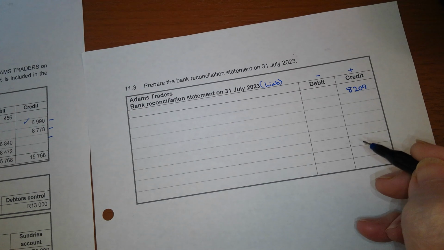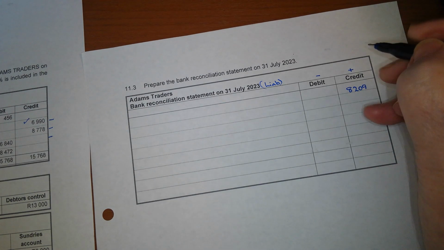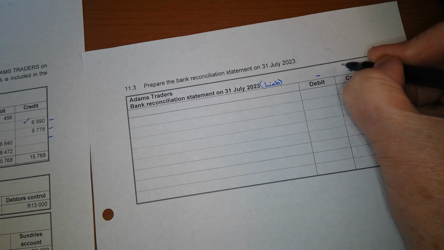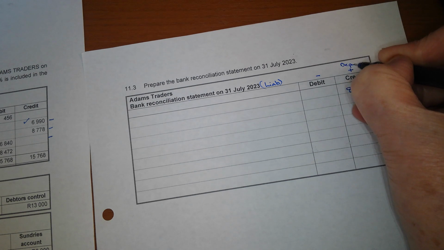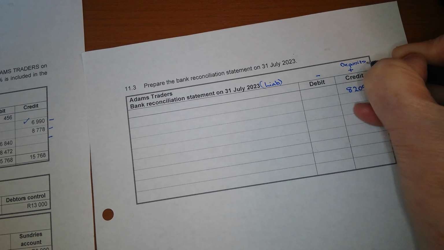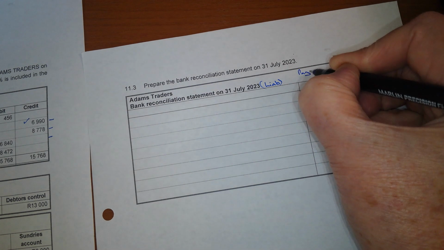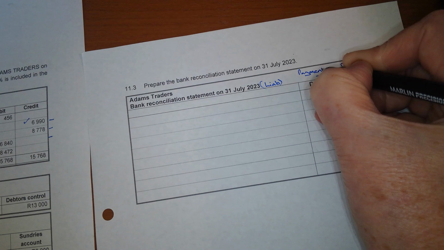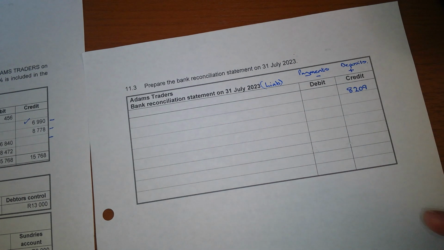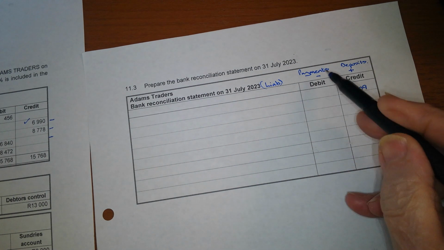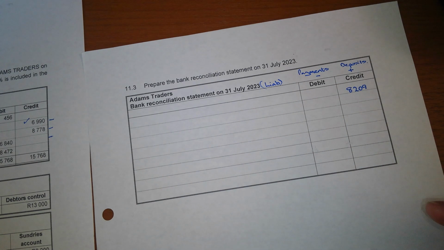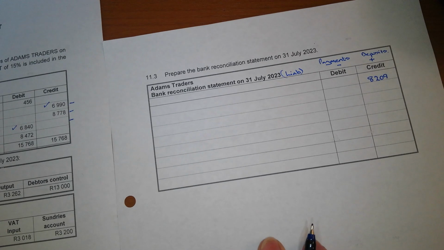In our bank account, in our books, we will show deposits on the debit side. In the books of the bank, they will show the deposits on the credit side. Payments will be shown on the credit side of our bank account when we post it from the cash payments journal, and in the books of the bank they will show it on the debit side.